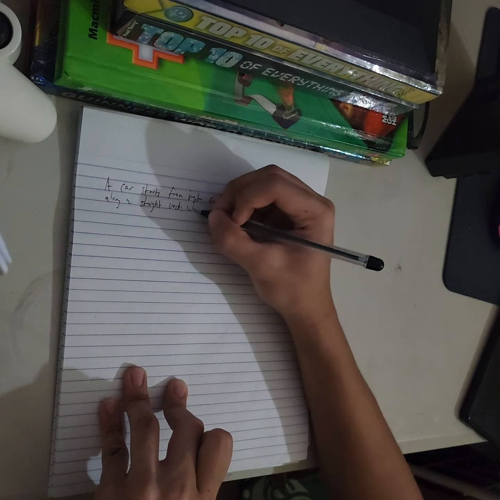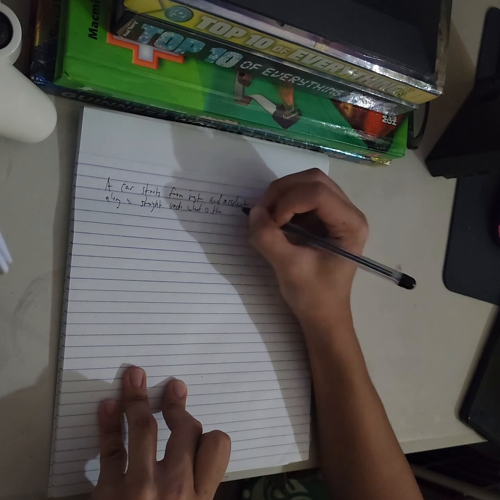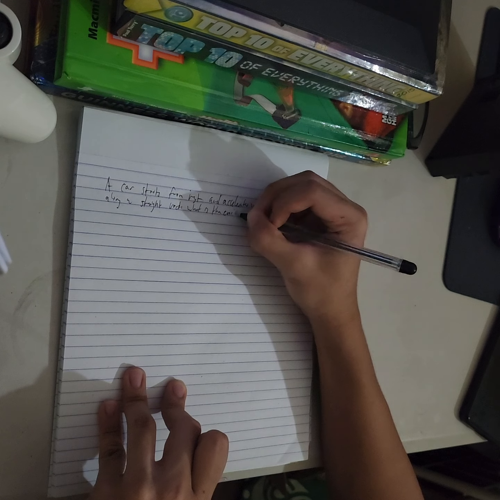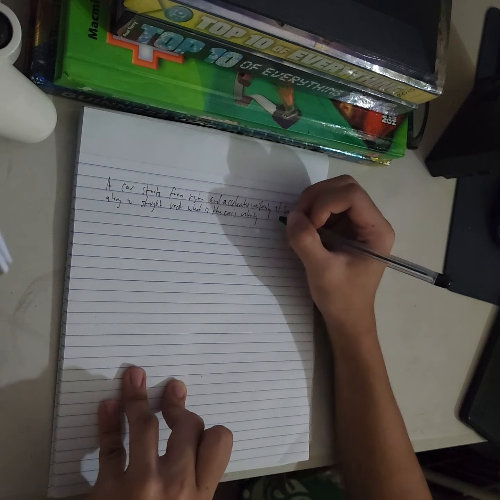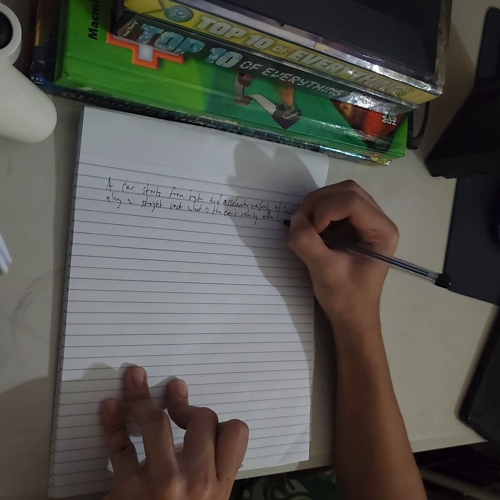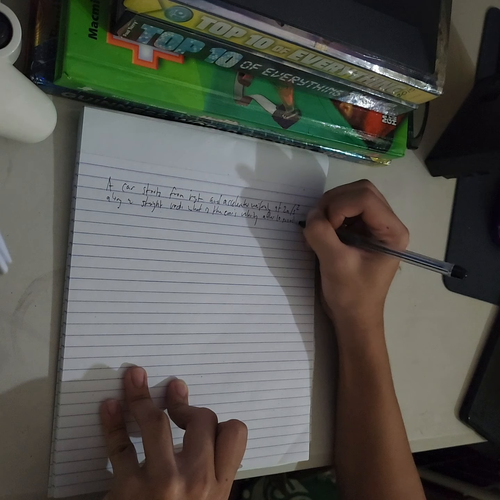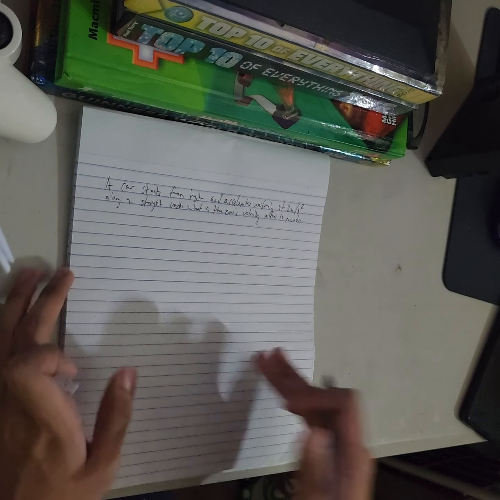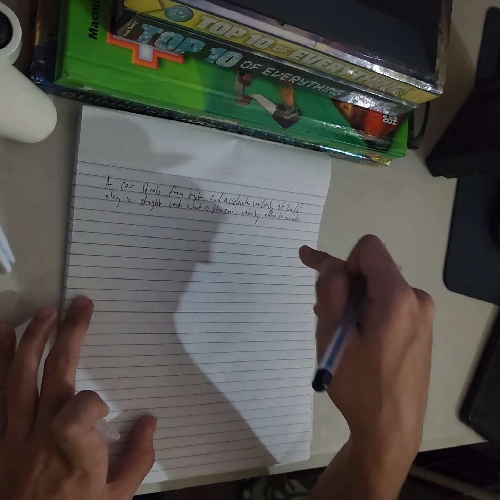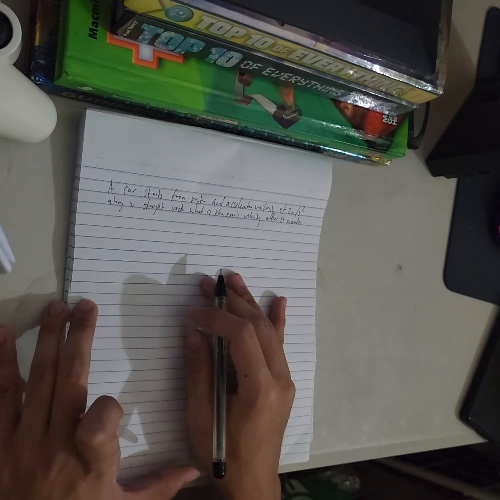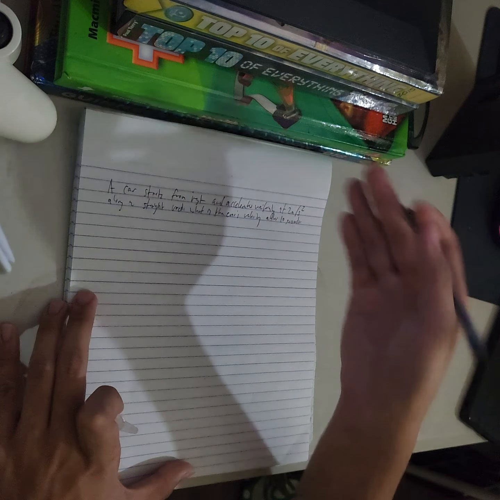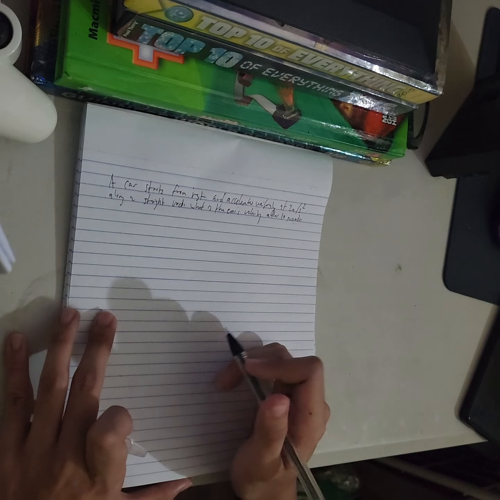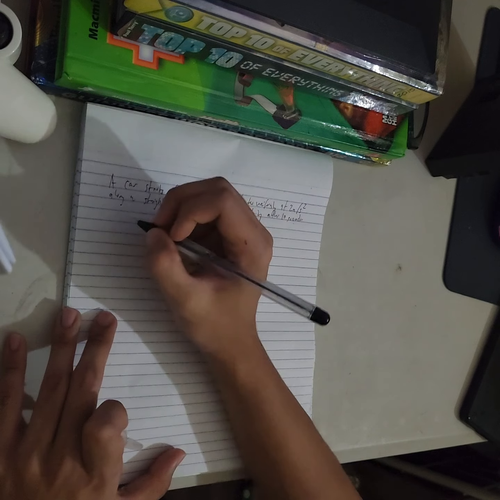What is the car's velocity after 10 seconds? So what we're trying to find here is how far the car traveled in this time of 10 seconds at a uniform acceleration of 2 meters per second square.